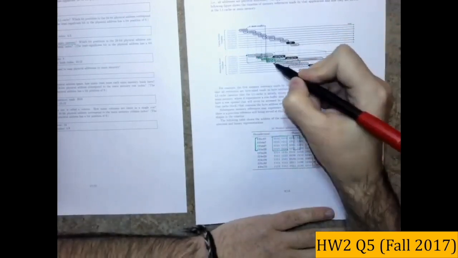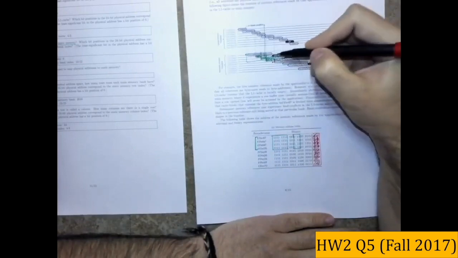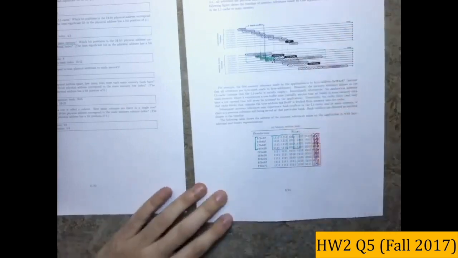So the next access is this one. We don't have a bank conflict. This means that this access doesn't conflict with the previous access, the access before, and even the access before that. So the bank address should be different.